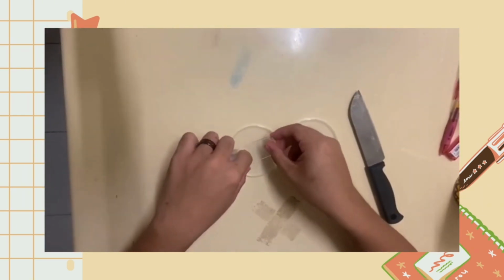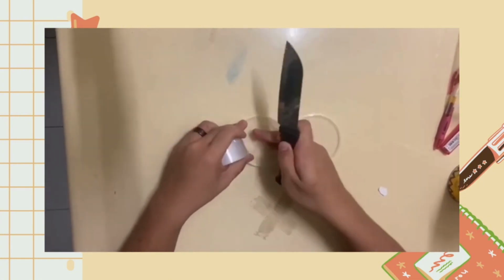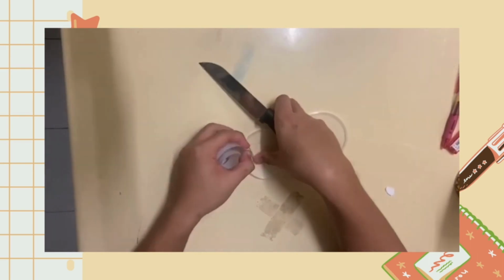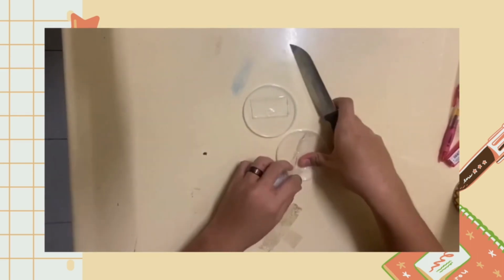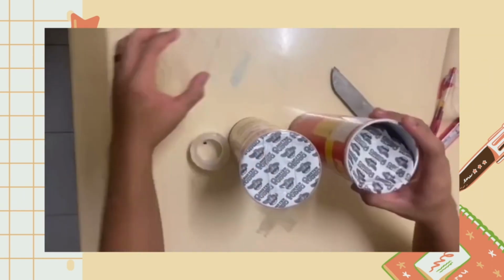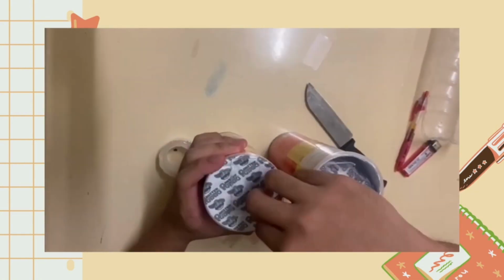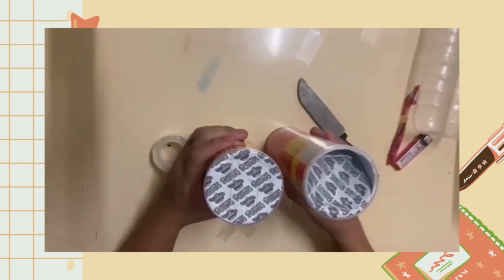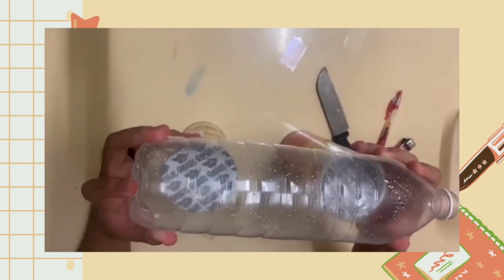Next we need to attach the double tape on both Pringles covers. Then we need to pull the other side of the double tape so the water bottle can be attached on top of it.